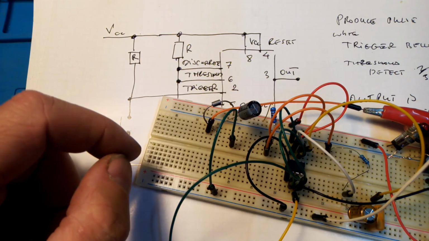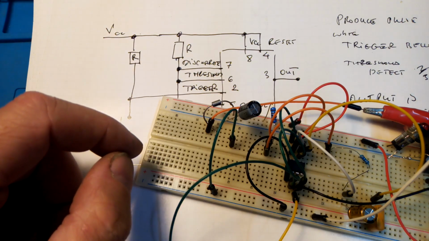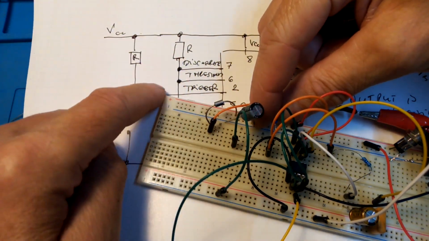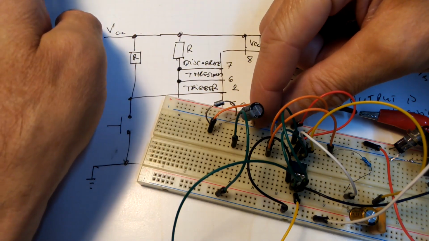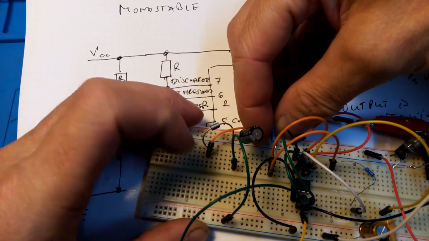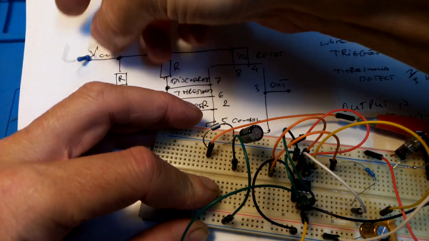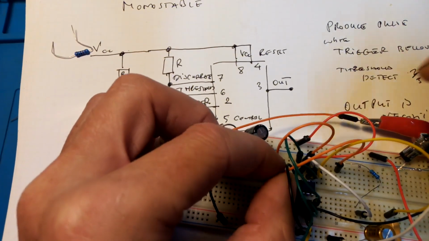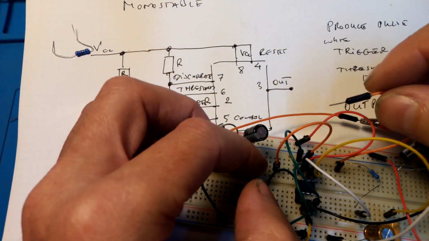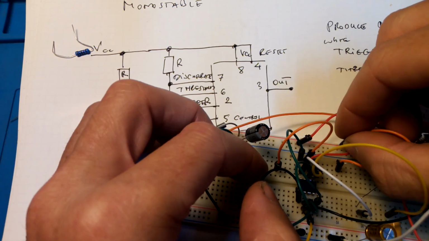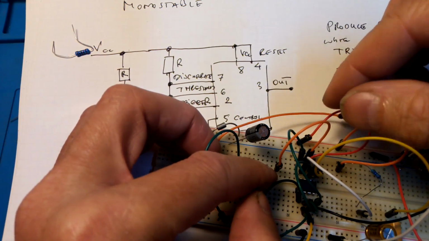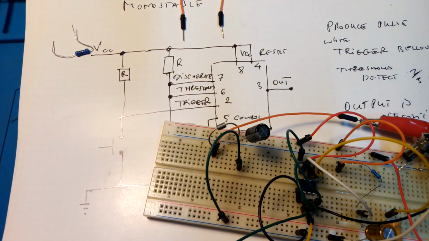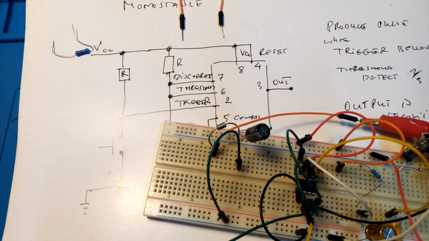What we have to do is remove this top resistor, and this we switch to the VCC. I think that's all. Let's check it.